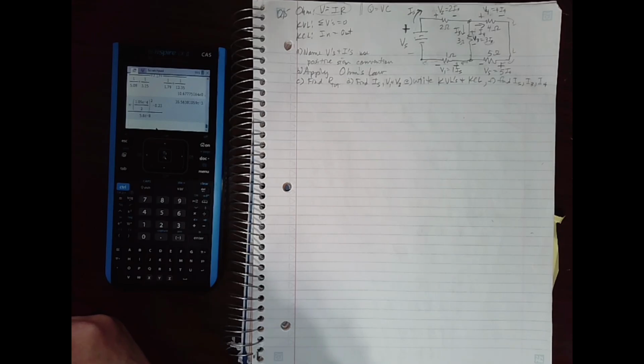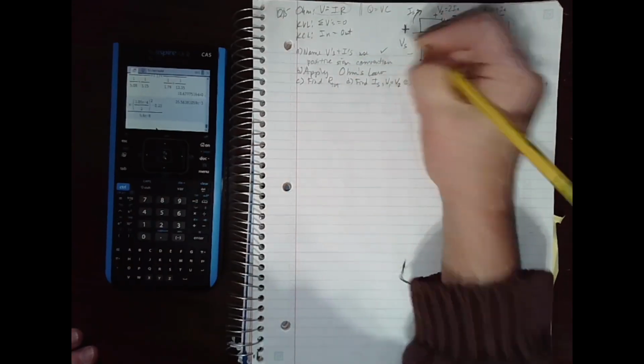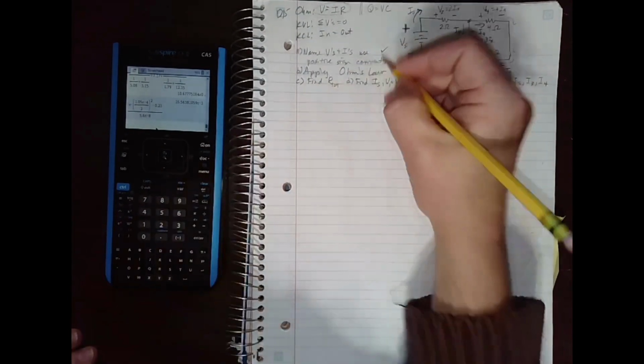So we kind of got everything defined and maybe did a little bit extra by putting in the Ohm's law names in there. So I would say we are good with A. Oh, and we are good with B. I already did applying the Ohm's law part too. Okay. Find R total. All right, so now we're going to take a step back.